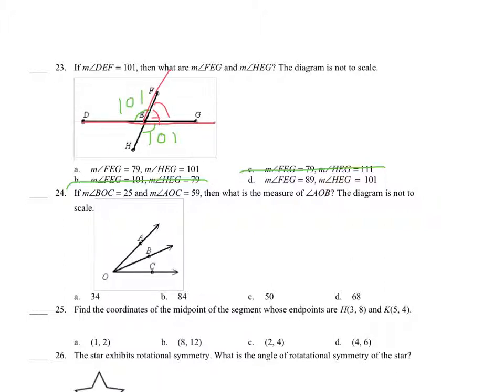These two angles right here. So 101 plus this angle equals 180 degrees. So we can just take 180 and subtract 101 to find out what that X is. And we find it to be 79. So the answer is A.